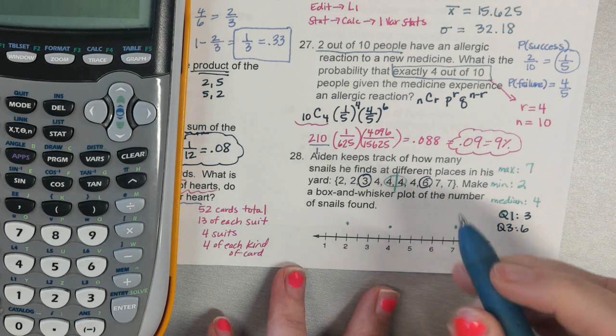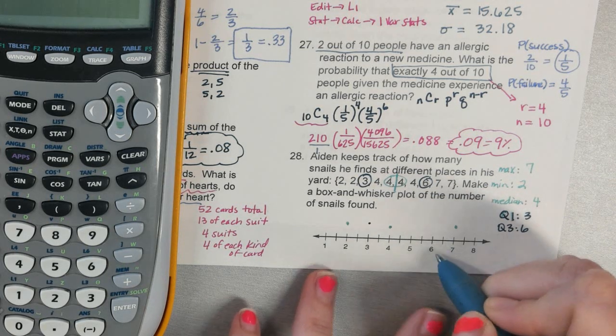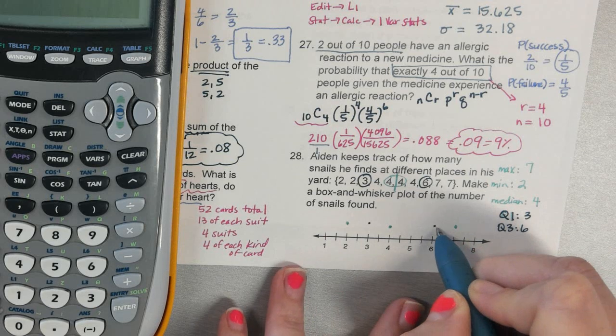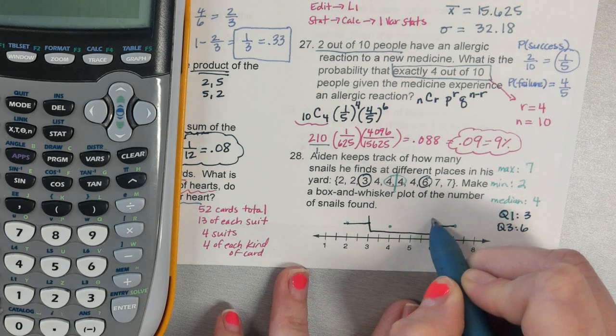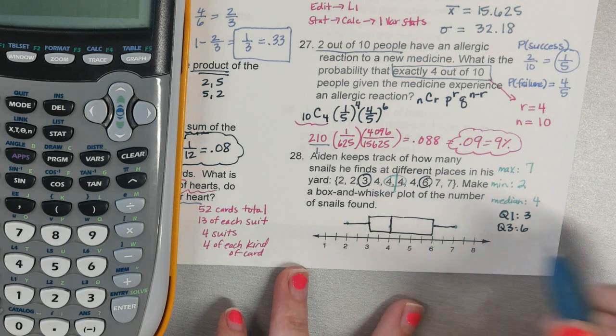Do you just have questions about how to find those values? The 3 and the 6? Yeah, you guys seem to do really well with the box and whiskers.